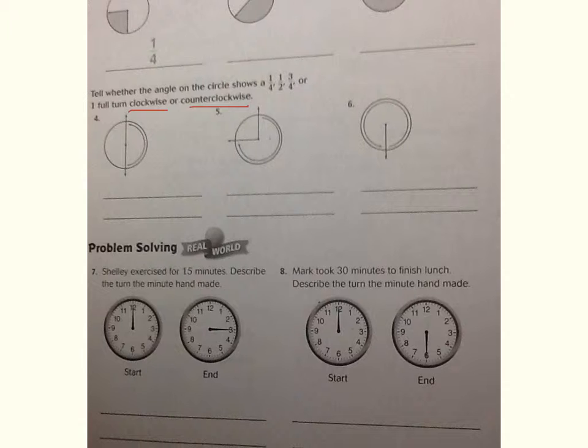So for example, let's do number 5. What is the fraction that it has turned? If you were to break this into fourths, how much did it turn? 3/4. And what direction did it go? It went around this way. So is that clockwise or counterclockwise? It is clockwise. So you would put 3/4 turn clockwise. Let's go ahead and write clockwise.